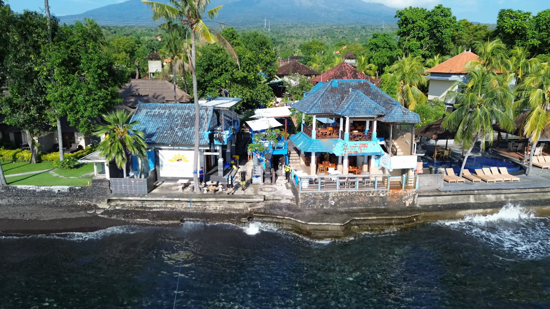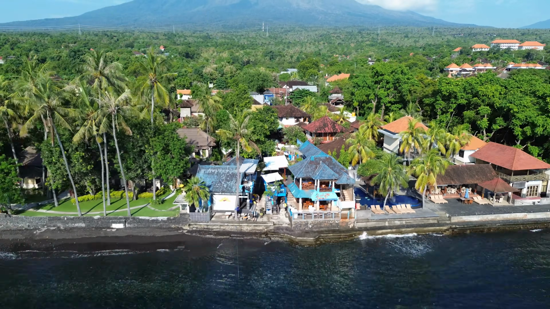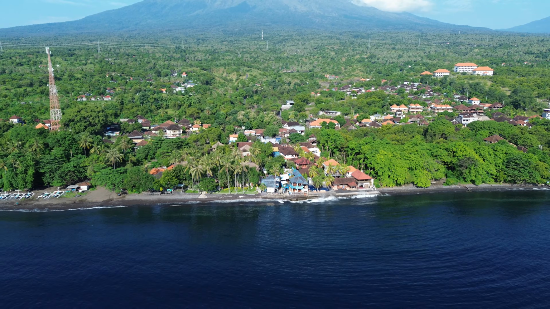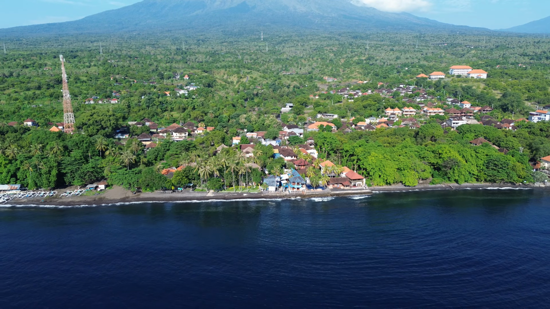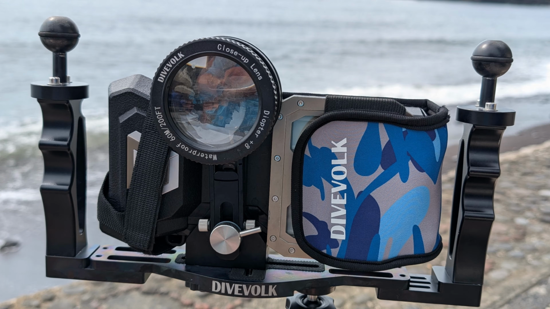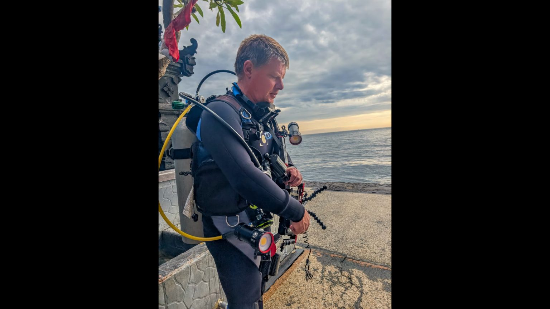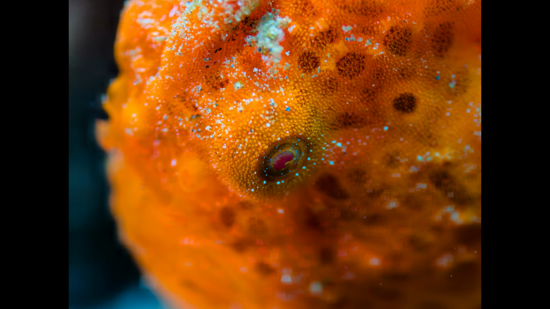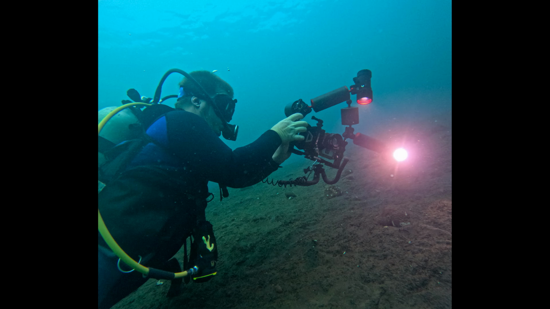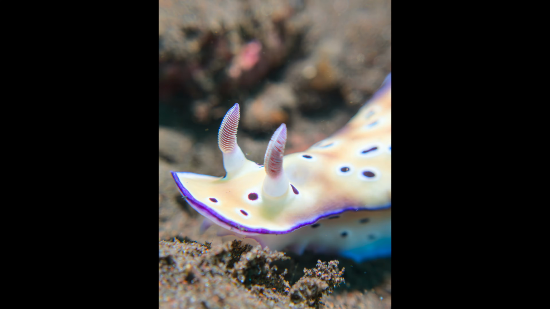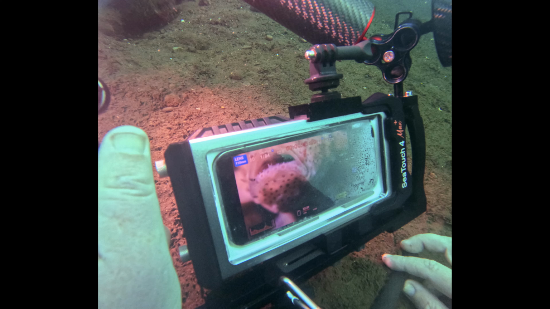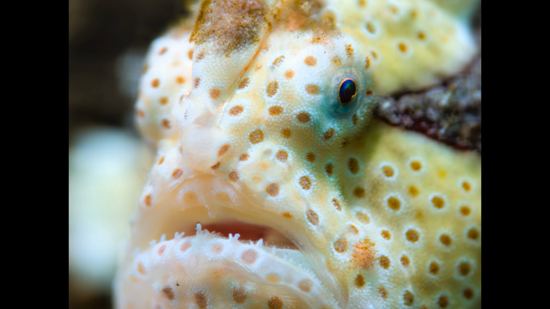So I recently went on a trip to Tulamben in Bali, Indonesia, one of the macro meccas of the world, and I was using the Divevolk housing with my Google Pixel 9 Pro and my Samsung mobile phone, using both of these wet lenses. I have also used this system and these lenses with an iPhone, so I've used all three major brands, and quite frankly, it doesn't matter which one you're using.